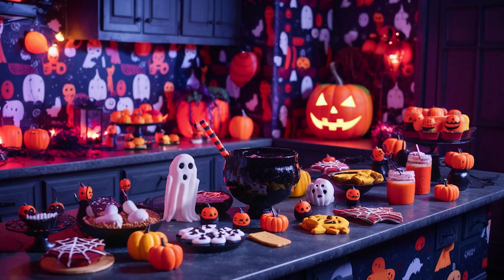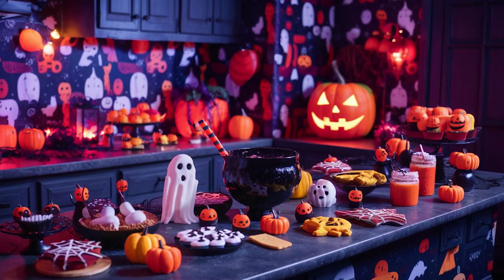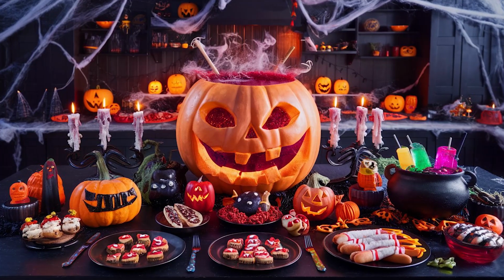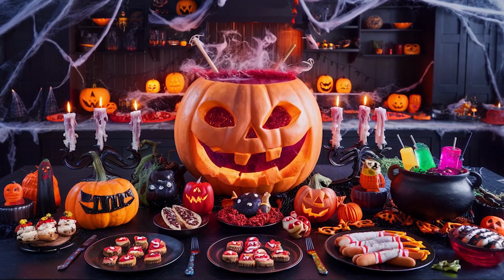Create Halloween-themed food and drinks to serve your guests. For example, you can make spiderweb cupcakes, witch's brew punch, or mummy-shaped sandwiches.